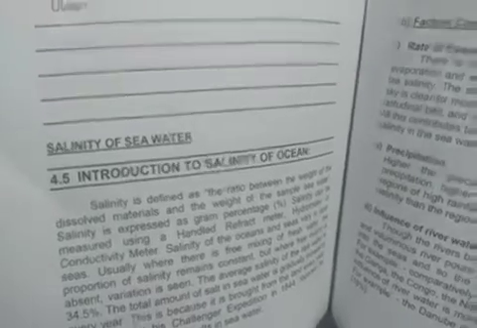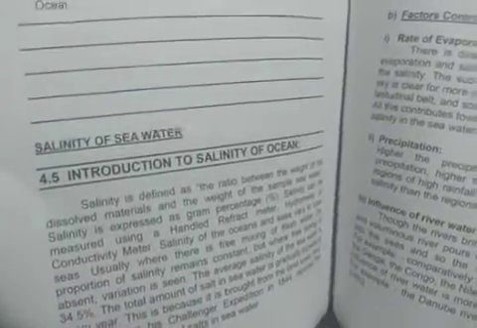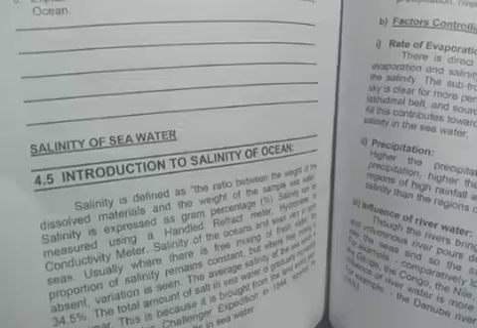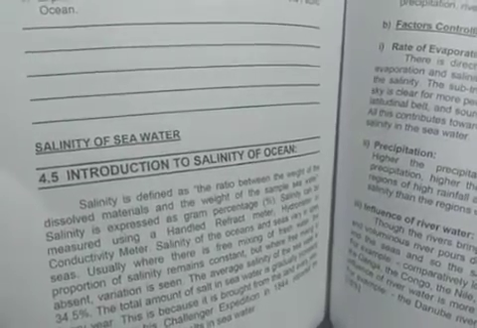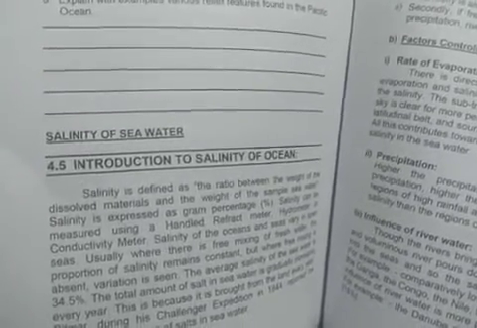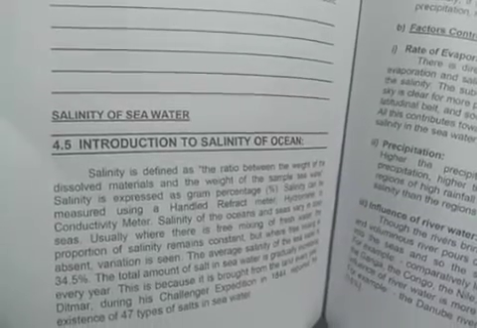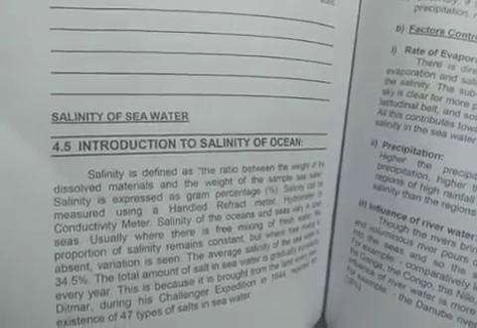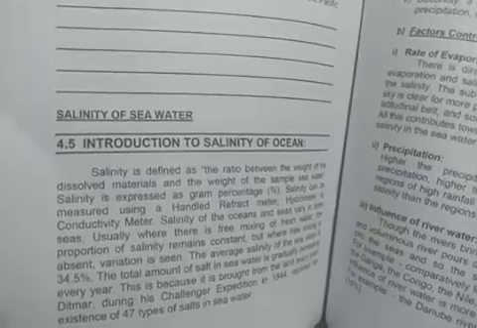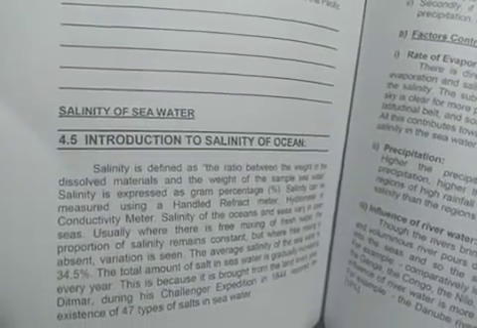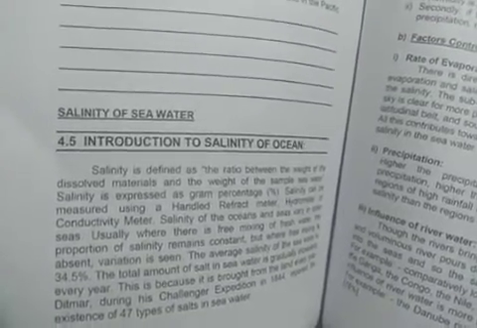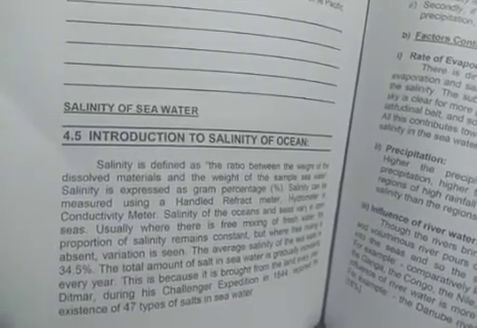Salinity of sea water. 4.5 Introduction. How to define salinity of ocean. Salinity is defined as the ratio between the weight of the dissolved materials and the weight of the sample sea water. Salinity is expressed as gram percentage. Salinity can be measured using a handheld refractometer, hydrometer, or conductivity meter. Salinity of the oceans and seas varies in open seas. Usually, where there is a free mixing of fresh water, the proportion of salinity remains constant. But where free mixing is absent, variation is seen.